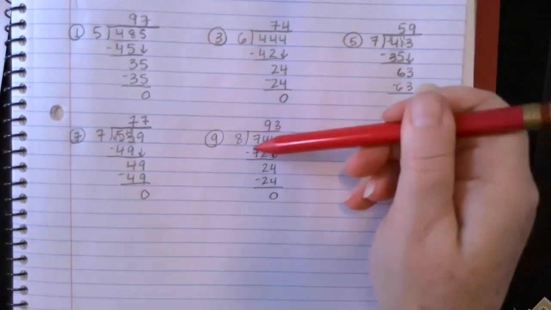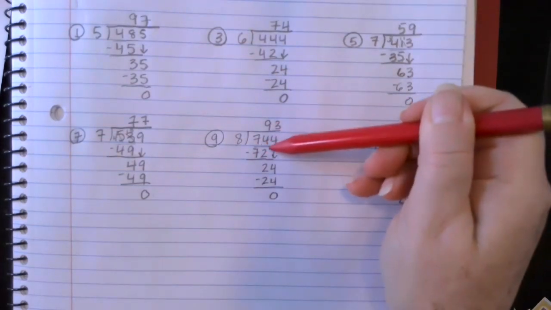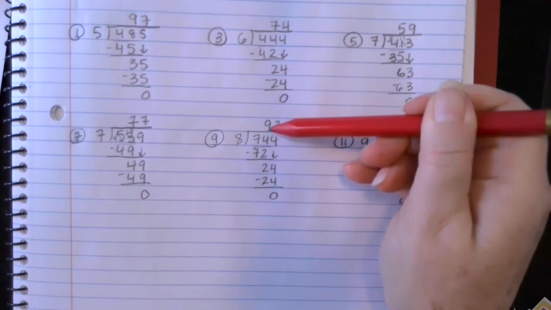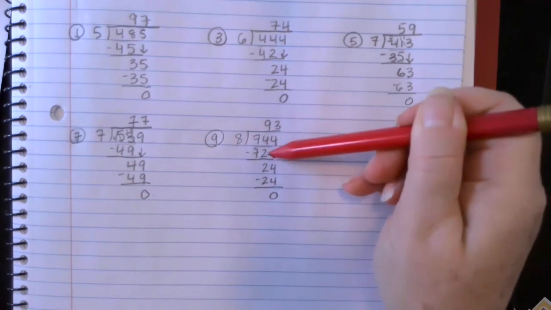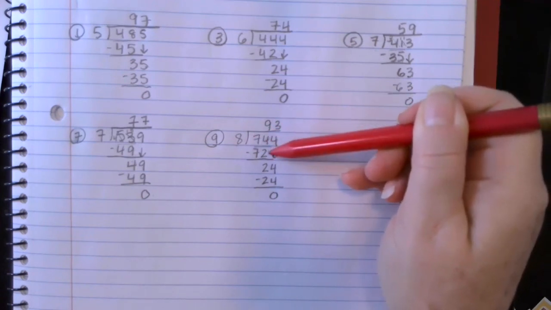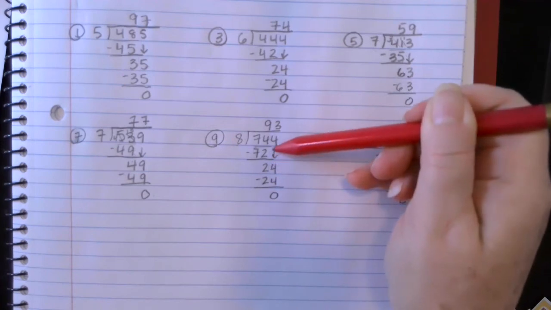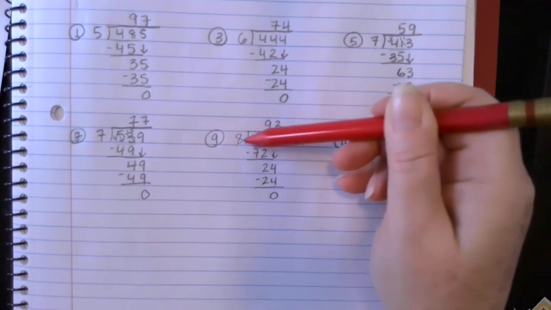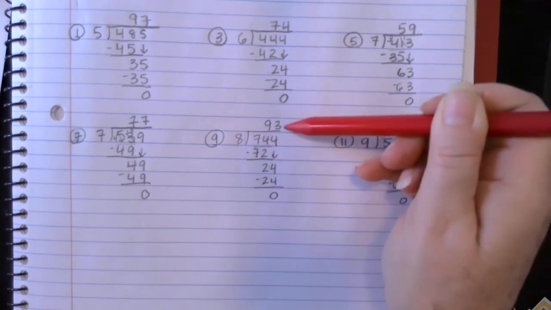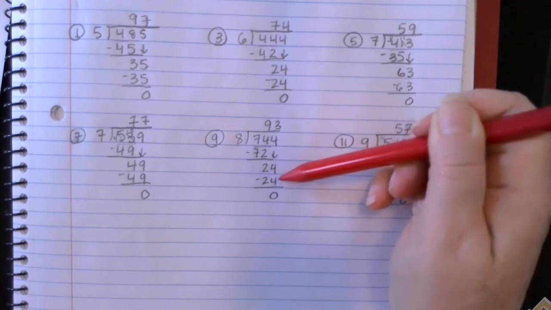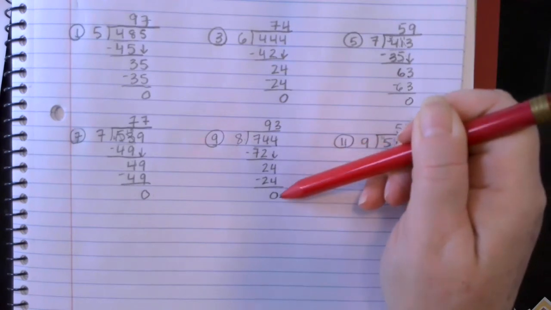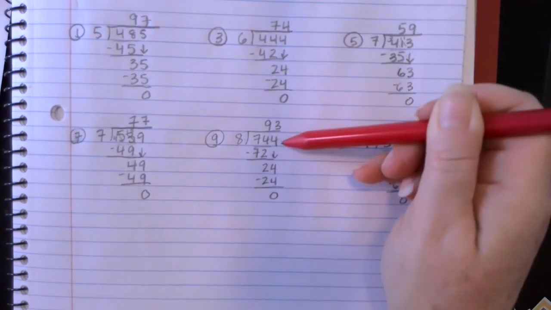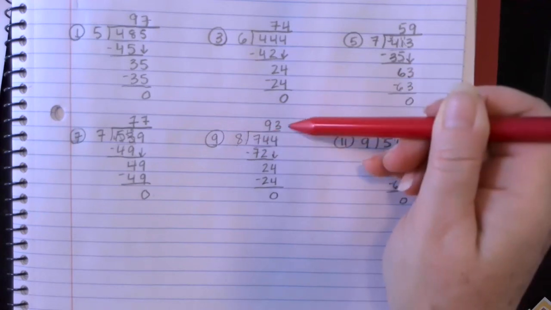And remember, when it's going into tens, you record it in the tens place. 9 times 8 is 72. 74 minus 72 is 2. Bring down my 4. And now I've regrouped. This is 24 ones. 8 goes into 24 3 times. 3 times 8 is 24. 24 minus 24 is 0. So 744 divided by 8 equals 93.